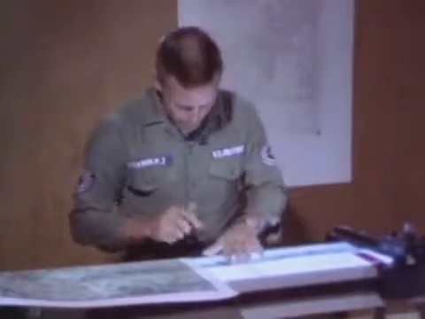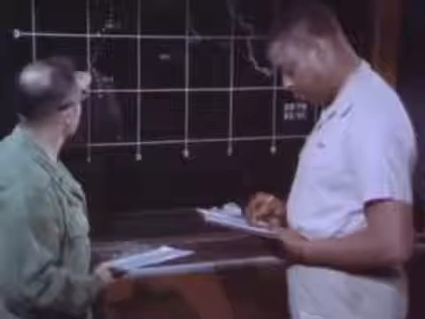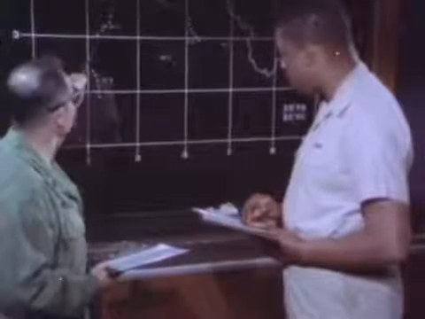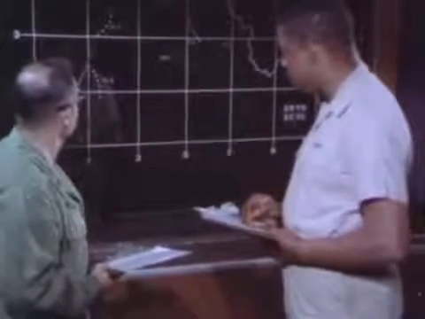Strike reports are analyzed at the Infiltration Surveillance Center as part of a continuing evaluation of system effectiveness and to aid in future planning.